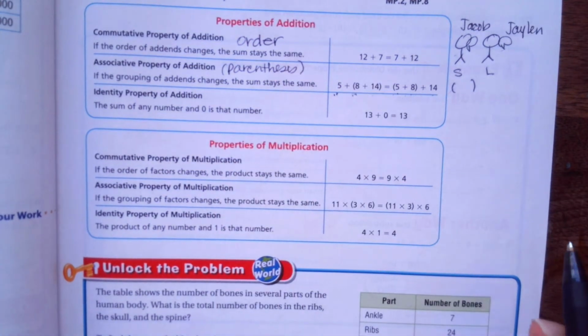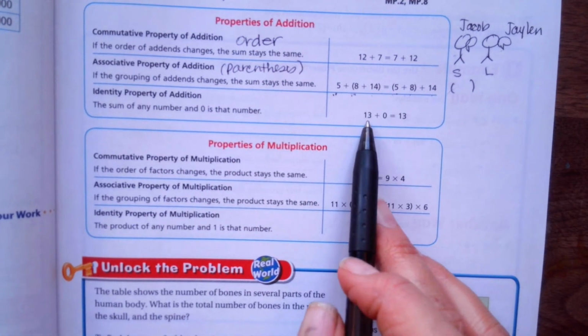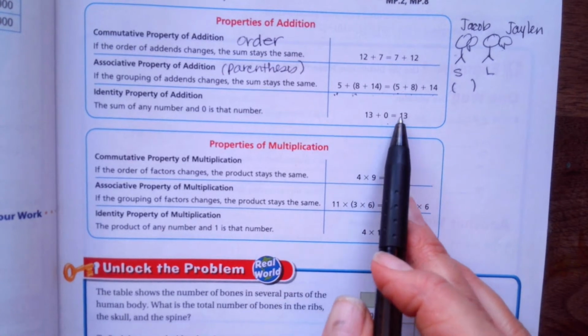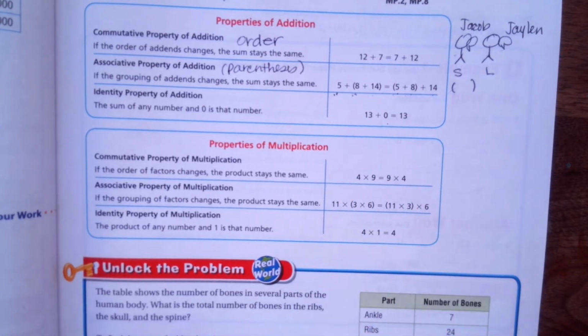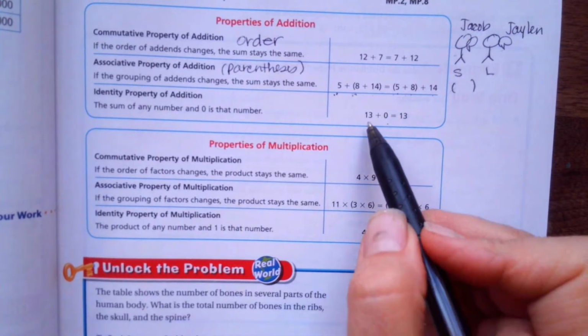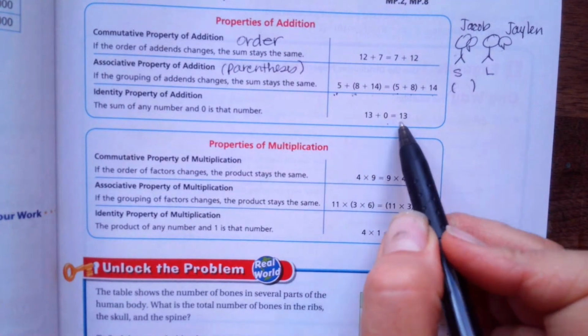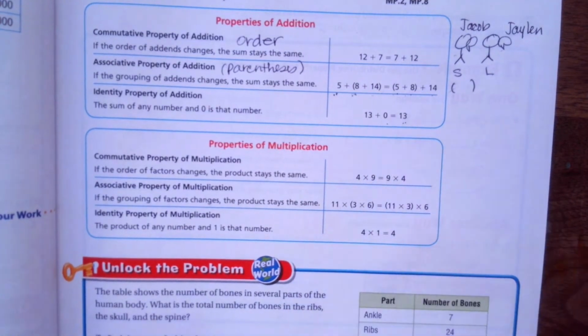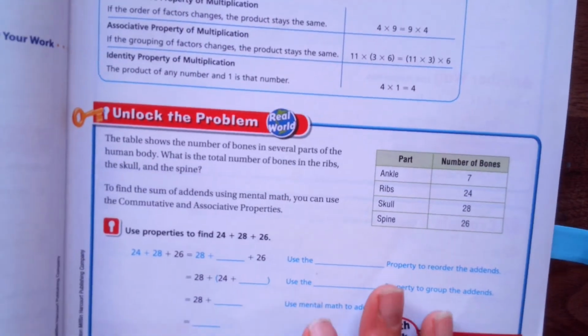And then the identity for addition means anything plus 0 equals itself. So your identity is Jacob. You are yourself. So for this, we can remember that what you started off with is what it equals. 13 is its own identity. So that's just a way to remember it.